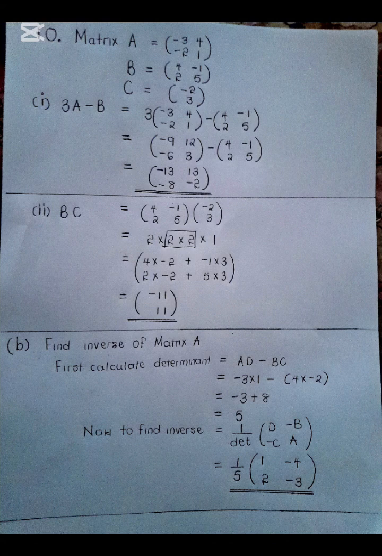We can now find the inverse. The formula for calculating inverse is 1 over the determinant. Then A and D, they interchange their positions. And then B and C, they are going to change their signs. So we say 1 over 5.